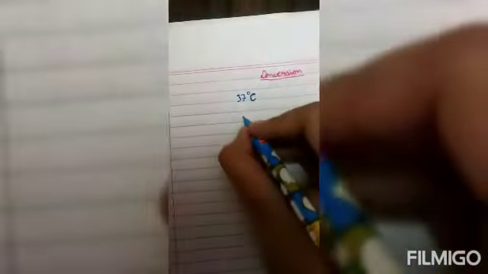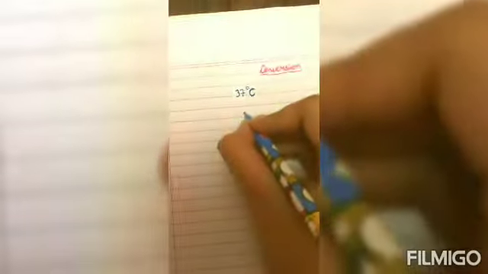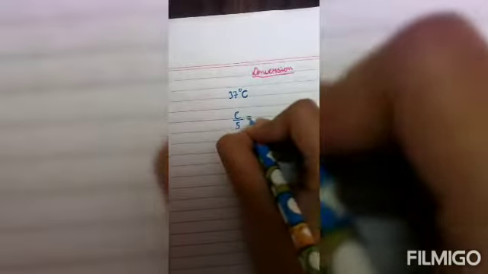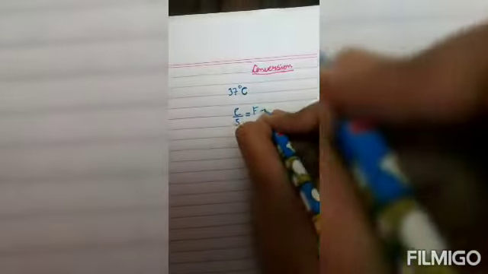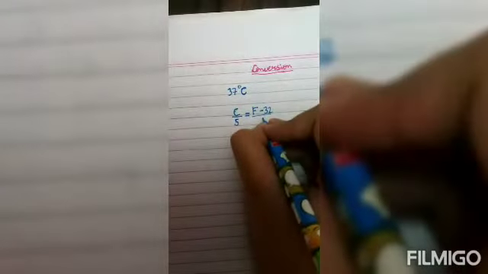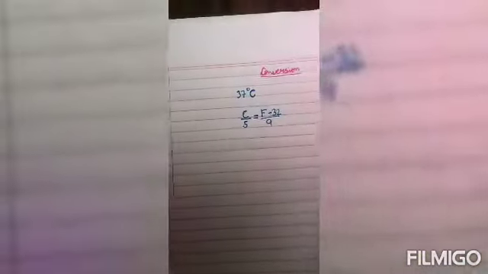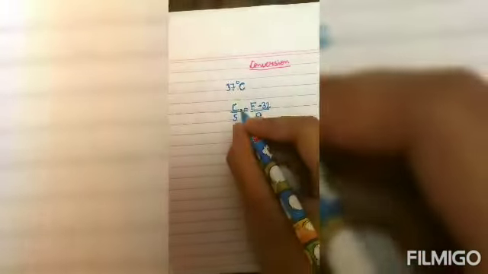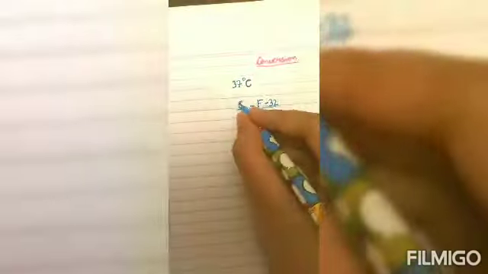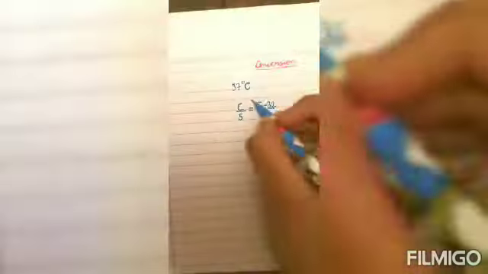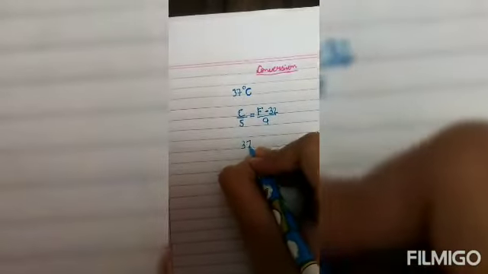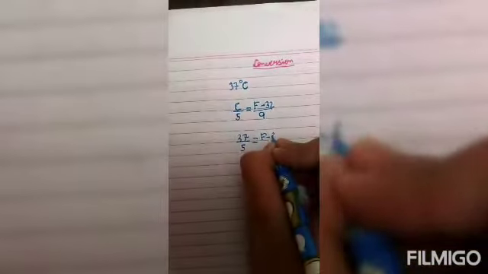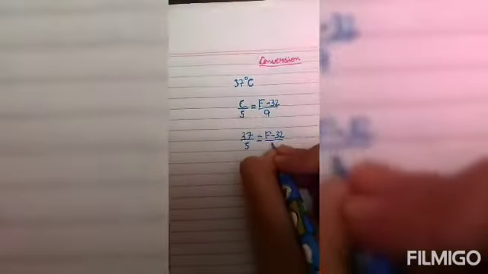This is the formula for this conversion, that is C by 5 is equal to F minus 32 by 9. So in the place of C, meaning centigrade, we will write this number: 37 by 5 is equal to F minus 32 by 9.